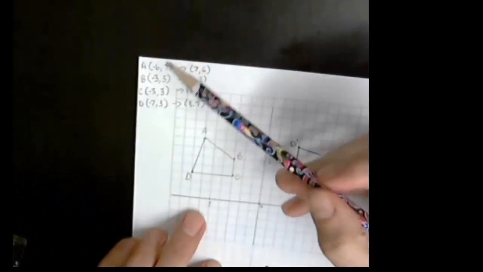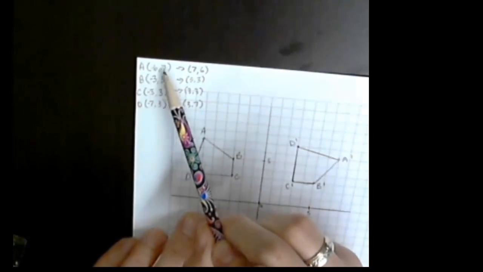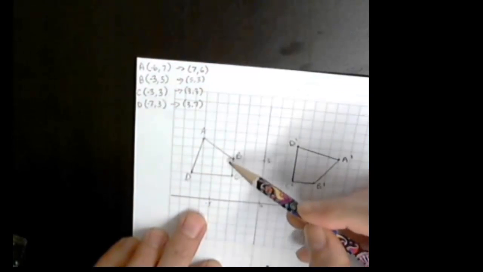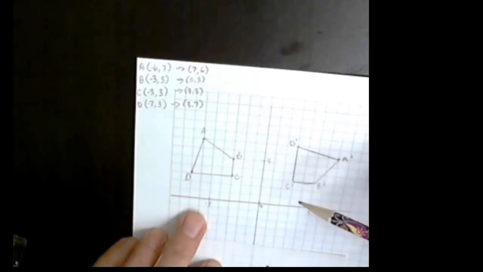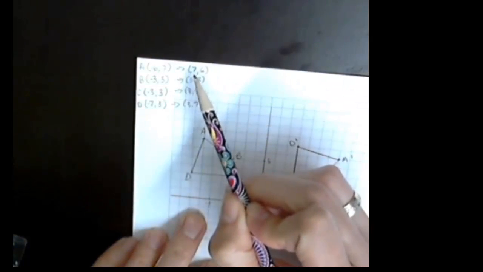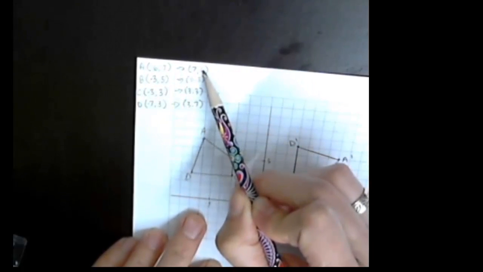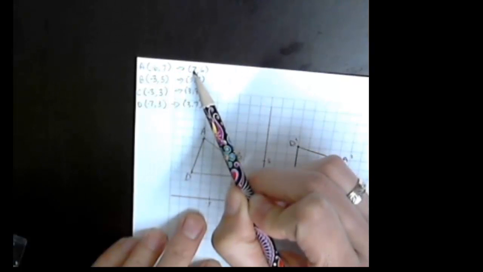So if you take a look at these, there's a definite pattern. The numbers have switched order, so x has become y, and the sign has changed. So we've moved from a negative x quadrant to a positive x quadrant, and our values have essentially swapped. So our x coordinate was a 6, now our y coordinate is a positive 6. Our y coordinate was a 7, our x coordinate becomes a 7.